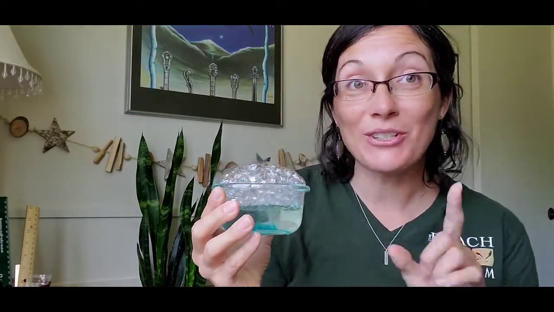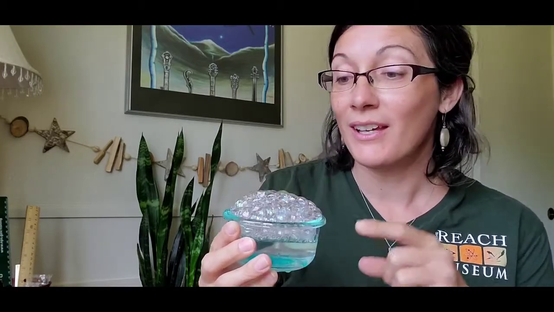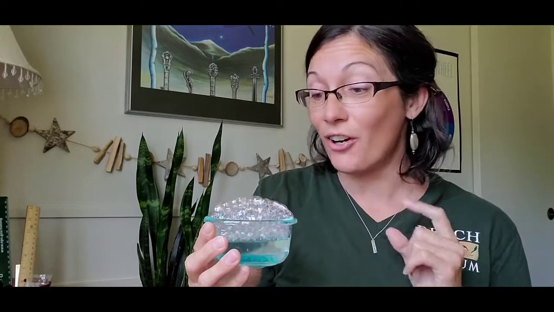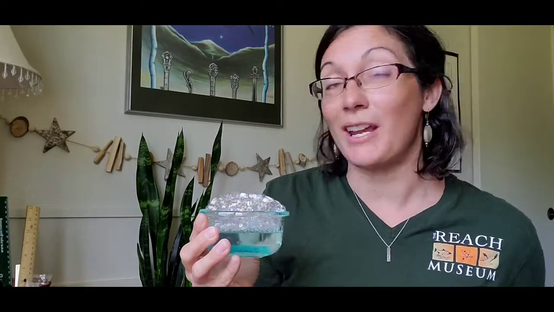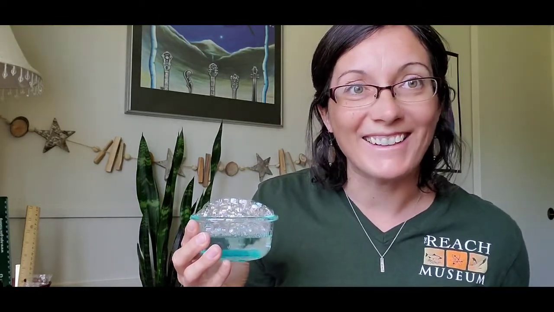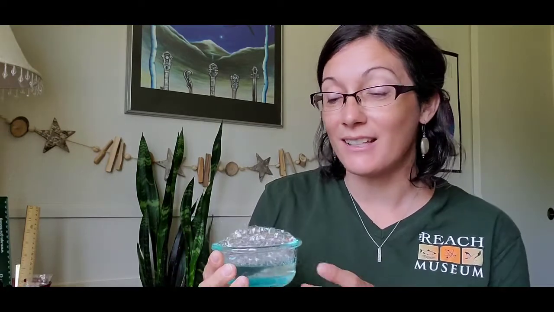Now, your job, if you can find something to do this experiment with. Now look at the bubbles and notice they are not perfectly round anymore. These bubbles connected to each other, they are shaped like a hexagon. Do you know what a hexagon is? Do you know how many sides a hexagon has?